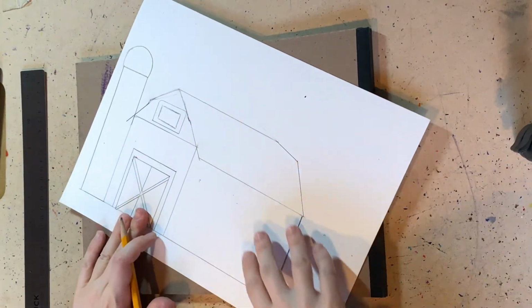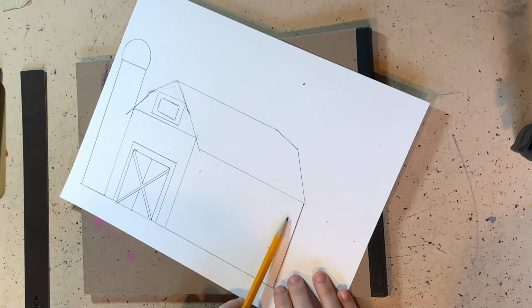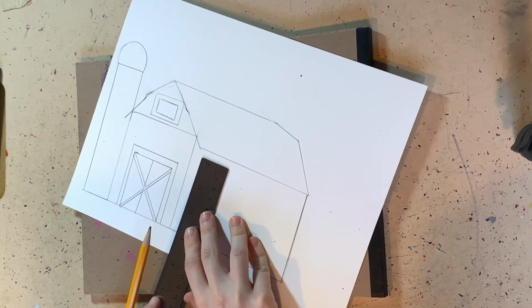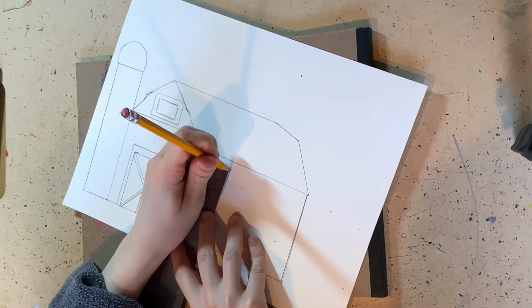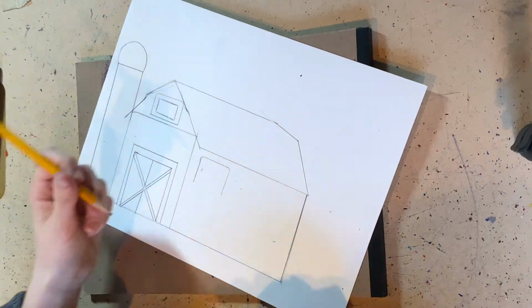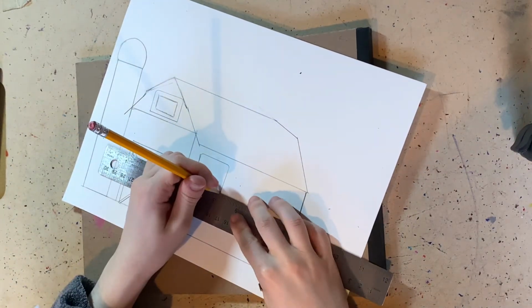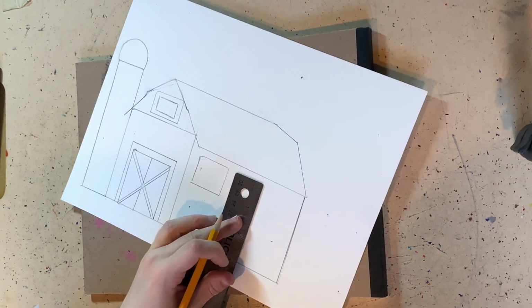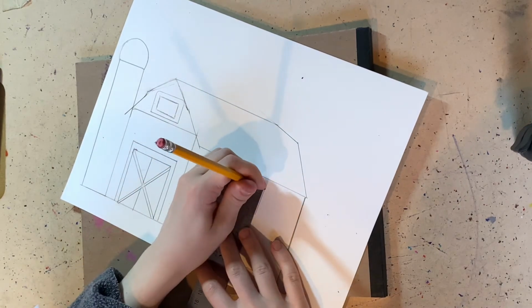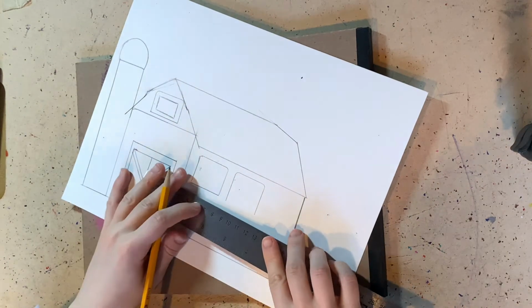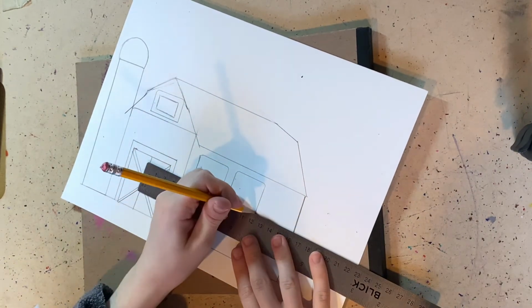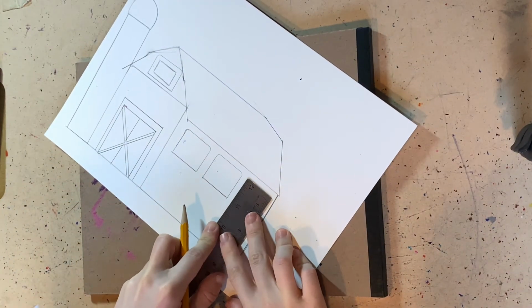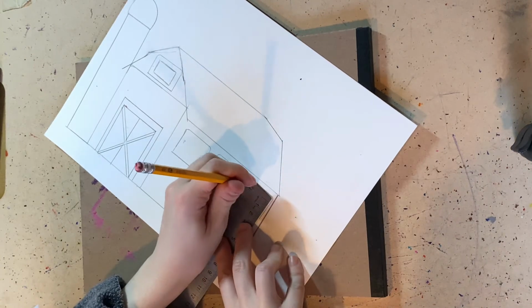That's one window, and then we need 3 windows, same size, so it needs to show inside the barn. So we gotta go 1, this is 2, we want the windows to be the same size, so if you have a ruler, great. If you do not, that's okay. Just try your best.